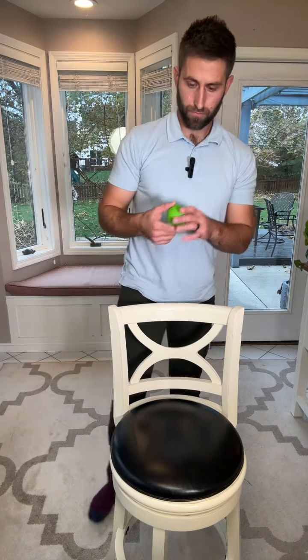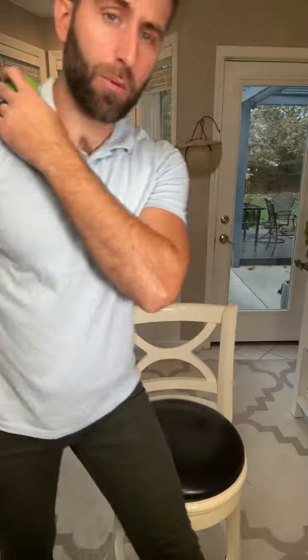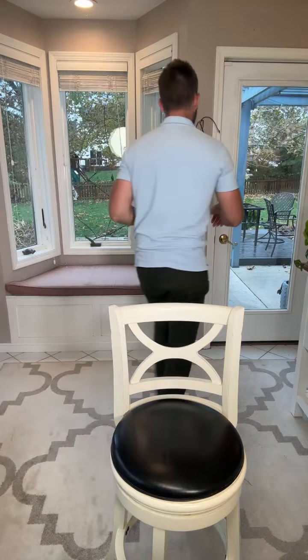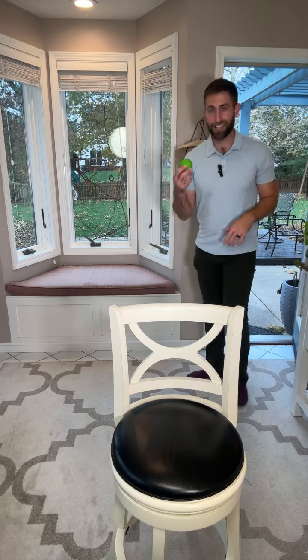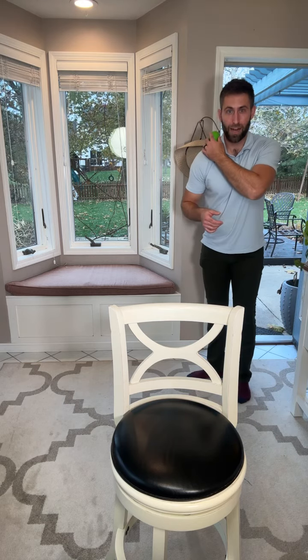You can take a tennis ball or a lacrosse ball, and you're going to go right where the seam of your shirt is, right up through here, not next to your neck or over your shoulder, but right there in the middle. And you're going to go up to a door frame. This is the room that I'm using, so I have to open up the outside, but I'm going to show you how to do this. So you're going to put it right in that area.